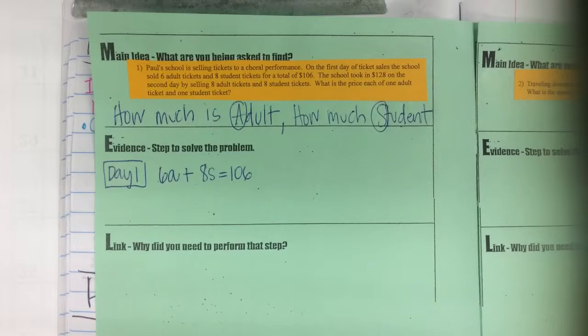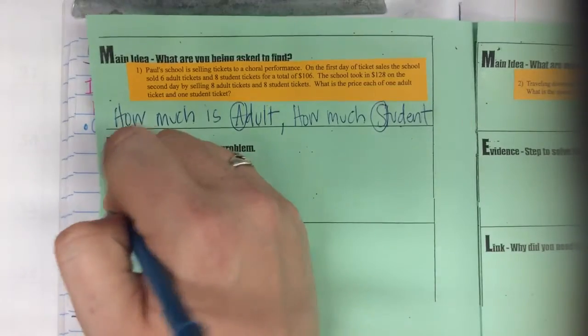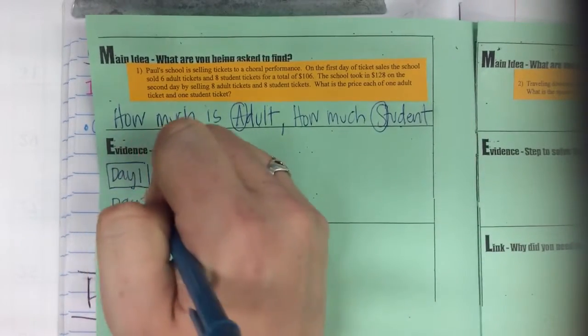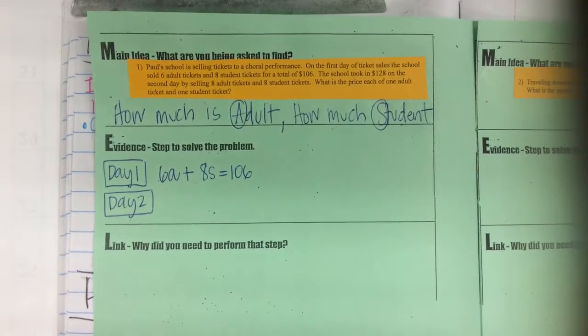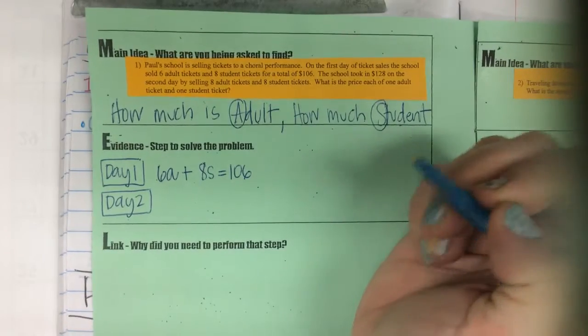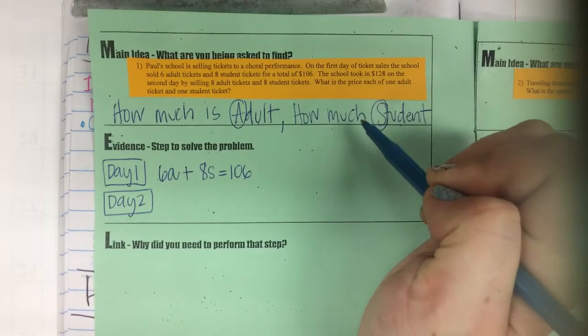Am I done? No, because systems have 2 equations. So day 2 is my second part. What else do you know? What do you know about day 2? Zach? There were 8 adult tickets and 8 student tickets. And total price of $128.